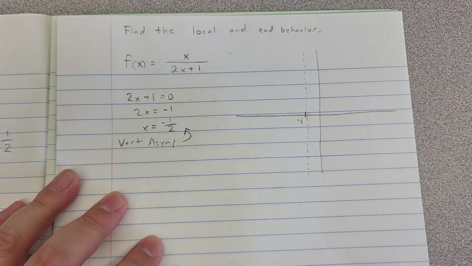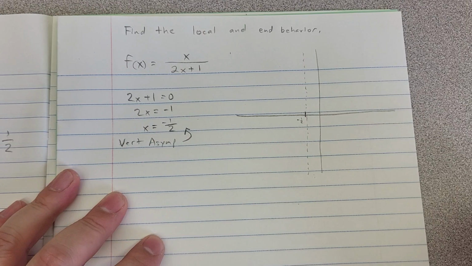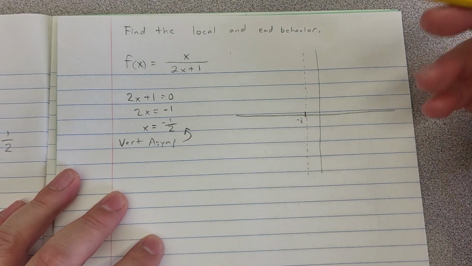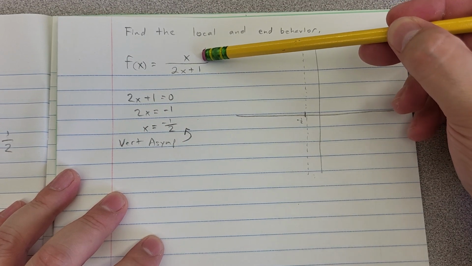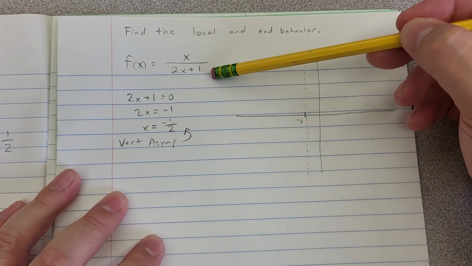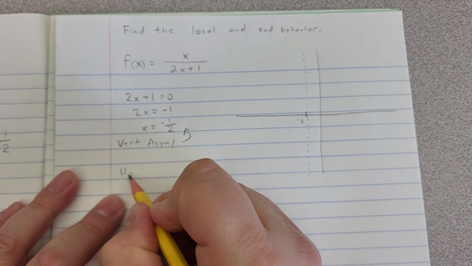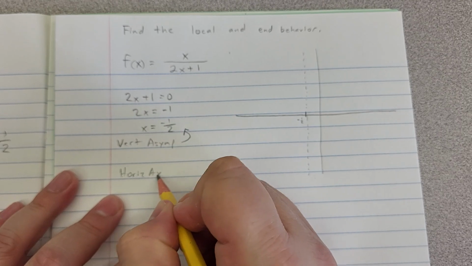We would also like to know if we have any horizontal asymptotes. They are possible. This is where you have to refer to your rules and see that if the degree of the top polynomial is the same as the degree of the bottom polynomial, as it is here, then you're going to have a horizontal asymptote.